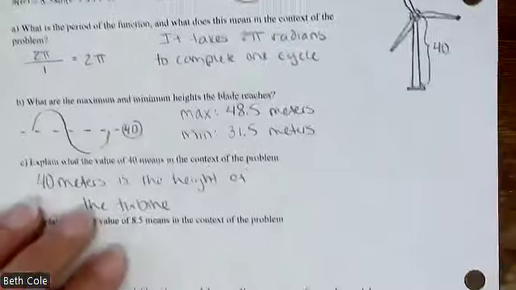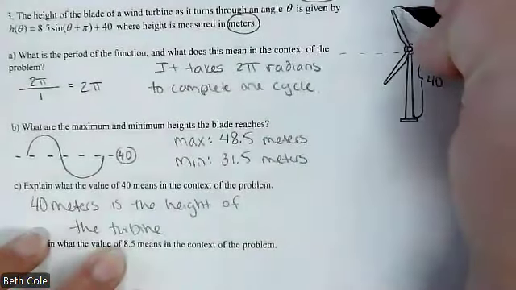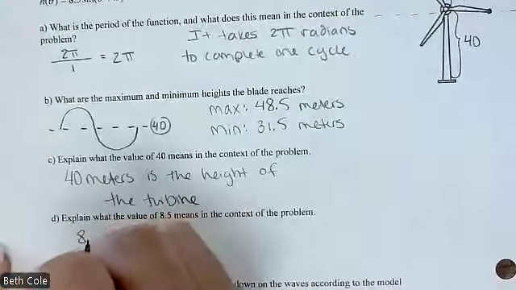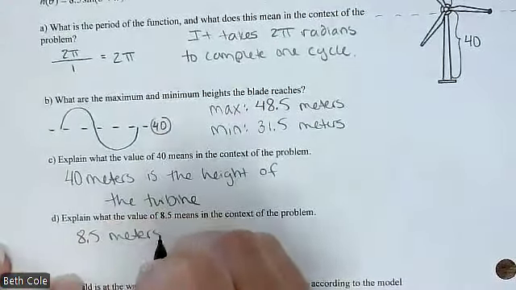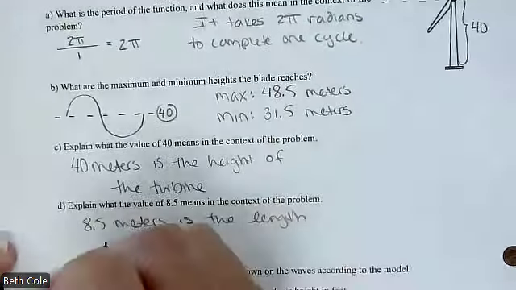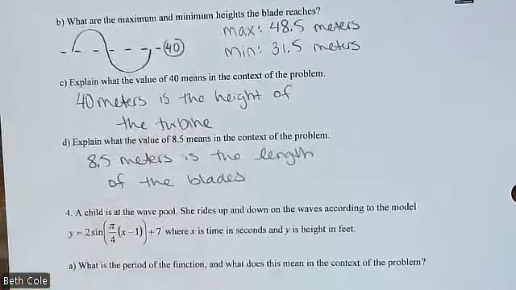Oh my gosh, that's the next question. Explain what the 8.5 means. So the 8.5 is the length of the blade. So 8.5 meters is the length of the blades. Again, they are huge.